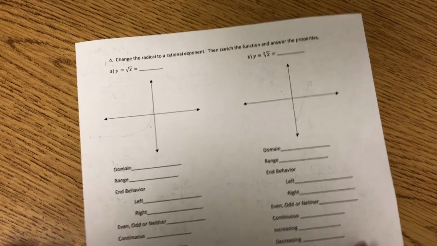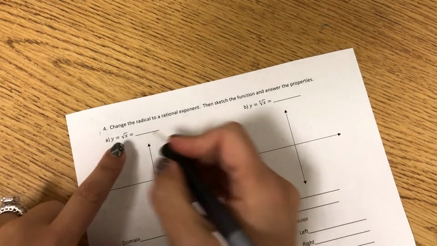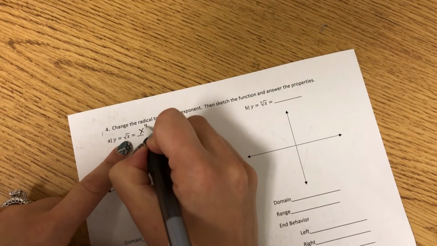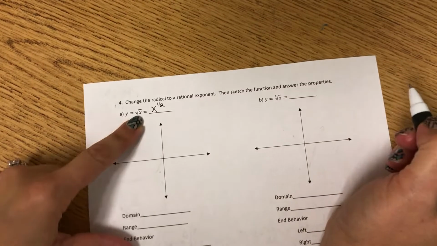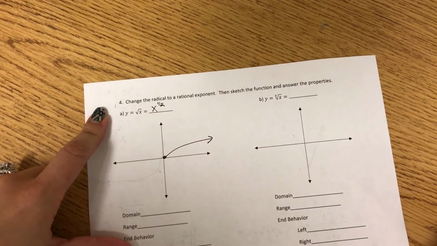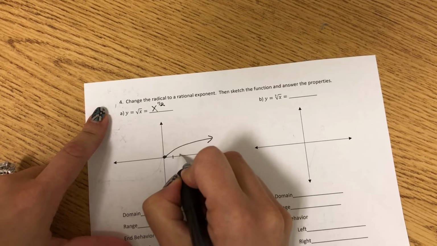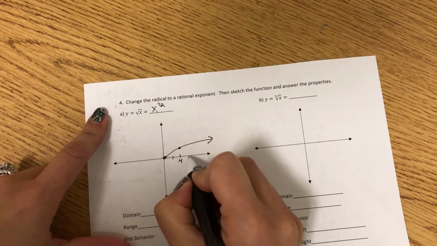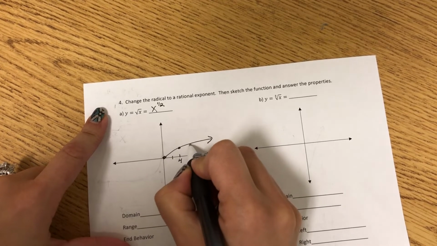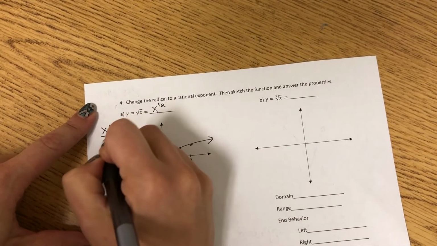On the back, change the radical to a rational exponent, sketch the function, and answer your properties. So the square root is rewritten as x to the 1/2. That is a parent function that looks like this. You could pick values like 0, 1, 4, the square root of 4 is 2, 9, the square root of 9 is 3, if you wanted to make a table of values.